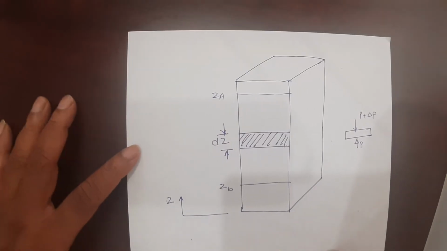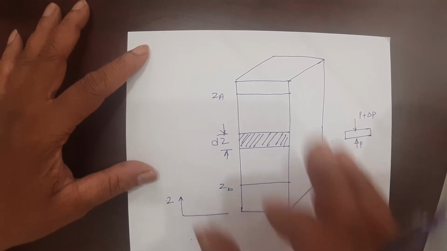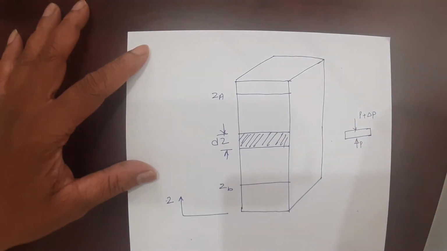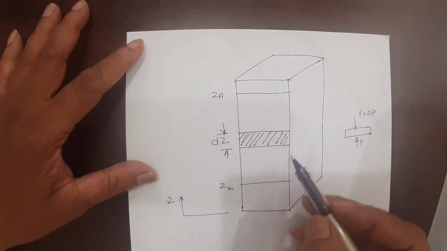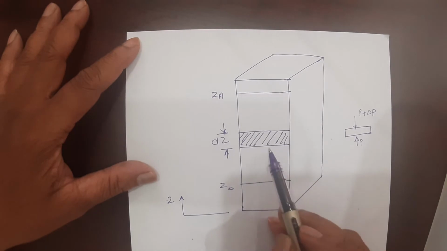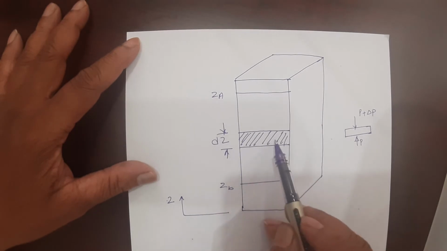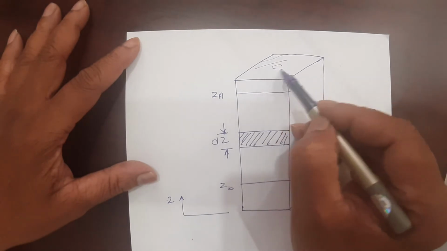Now we will establish the hydrostatic equilibrium condition. So here I have taken a small element of the fluid which is static, which is not moving. Here you have the base, and as you go in this direction the height will be increasing. Now I am going to take a particular element whose thickness is delta z, and the cross section area of this is given by capital S.